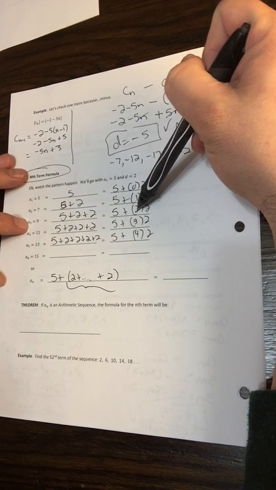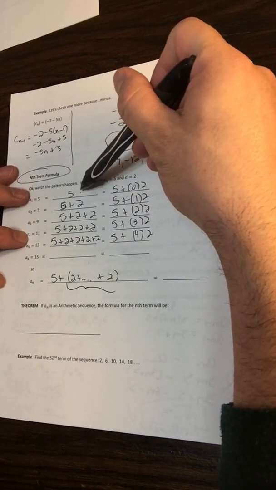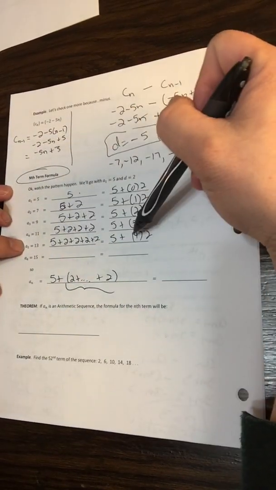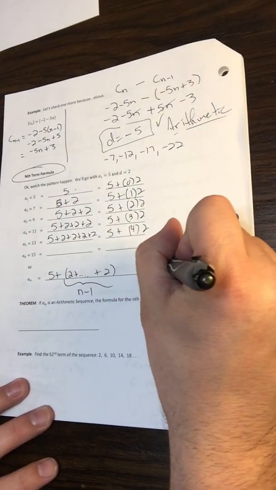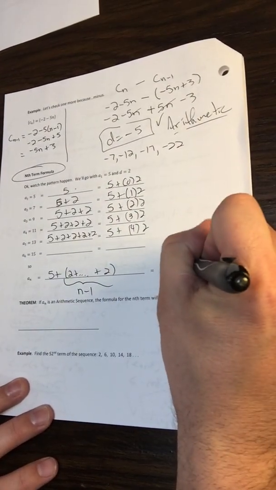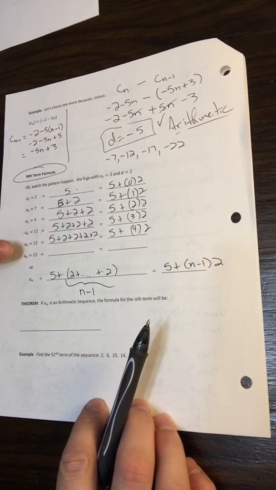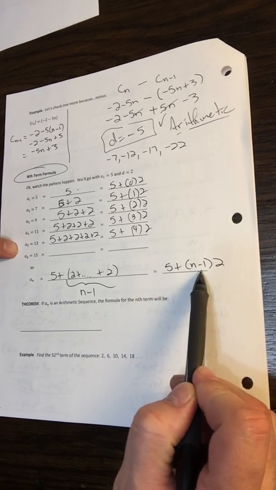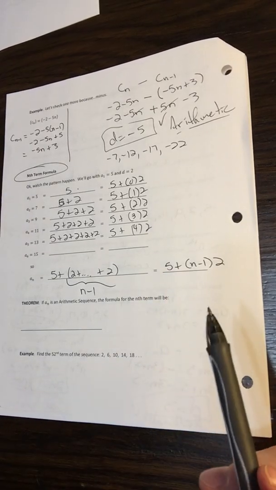For the third term, there were 2 of them. For the fourth term, there were 3 of them. The first one didn't have a 2. I don't start adding 2's till I get to the second one, so I'm always 1 behind. For the fifth term, there's 4 2's. So there are n minus 1 of these. This is 5 plus n minus 1 times 2. So what I'm saying here is if I wanted the 100th term, I would add 99 2's, wouldn't I? Just go 99 times 2 and then add it to 5, and I would find the 100th term.